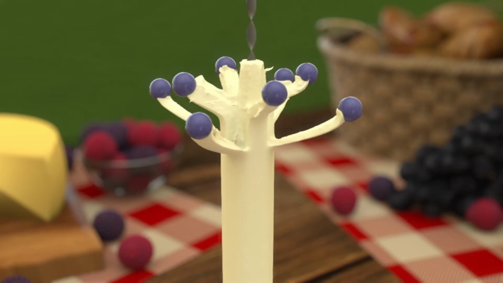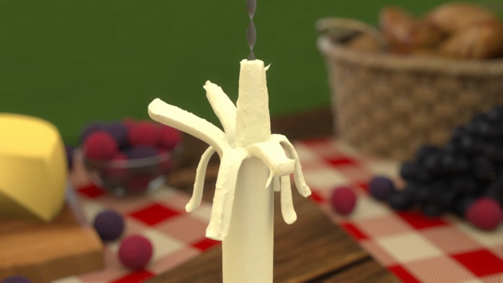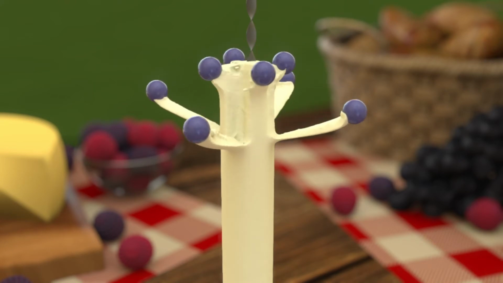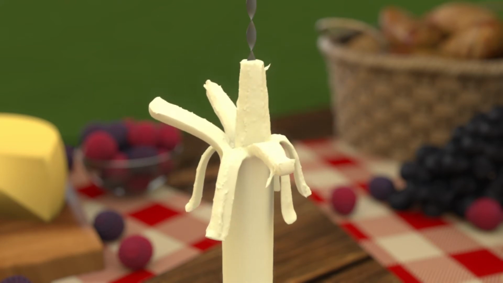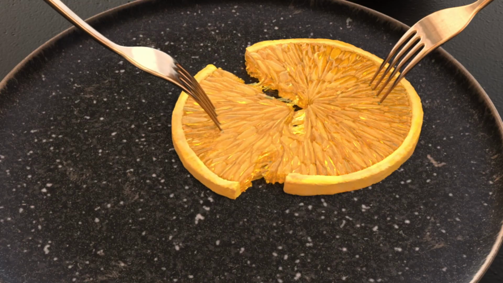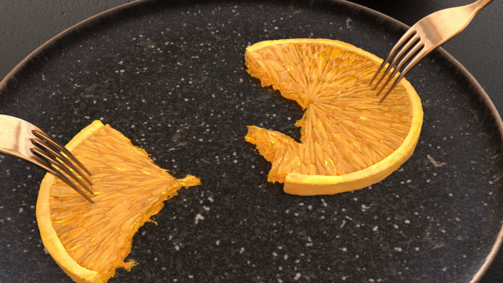Next, this transversely isotropic string cheese is pulled in 8 directions to partially peel apart the stringy fibers intrinsic to a pulled cheese like mozzarella. Next, this orange is simulated with radial fibers, each with its own local transverse isotropy.